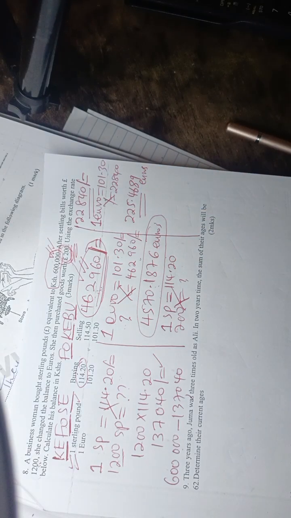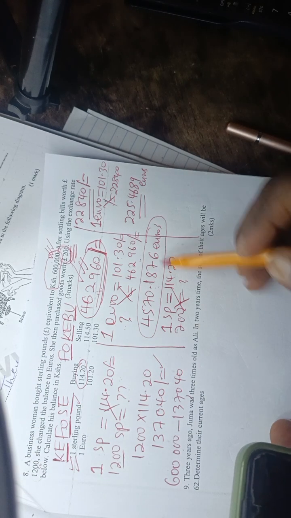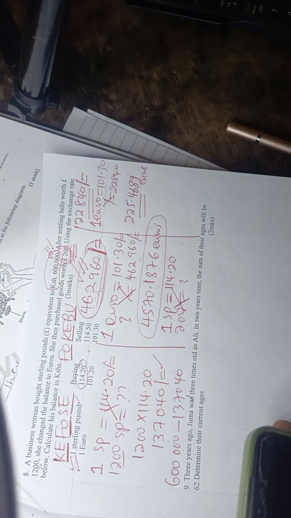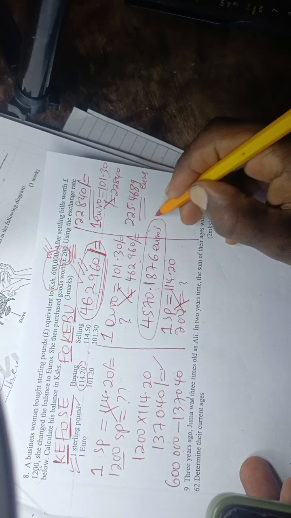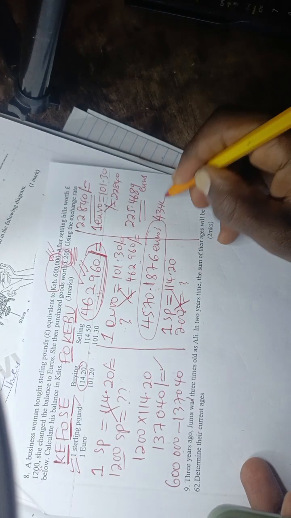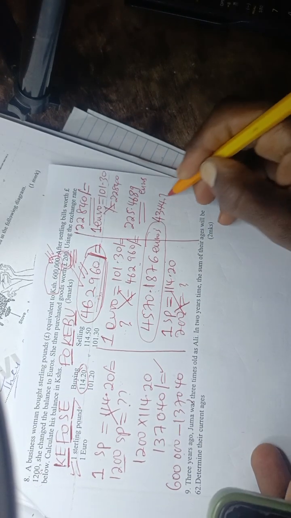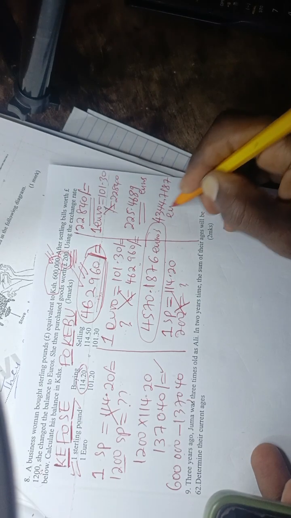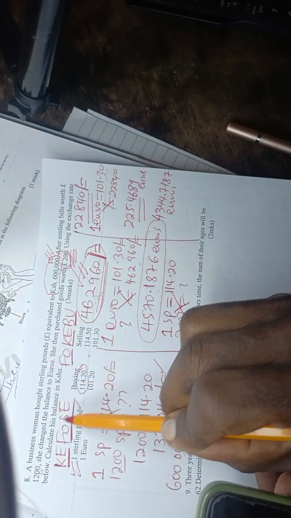So let's get the difference between those two to see the remaining balance. So we'll come here and say 4570.1876 minus 225.4689. Someone is wondering, why am I even using all these decimal places? Because we always want to get the level of accuracy in our final answer. So you'll be left with 4,344.7187 euros. They are told that calculate his balance in Kenyan shillings.